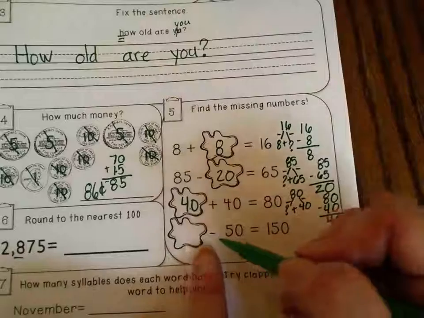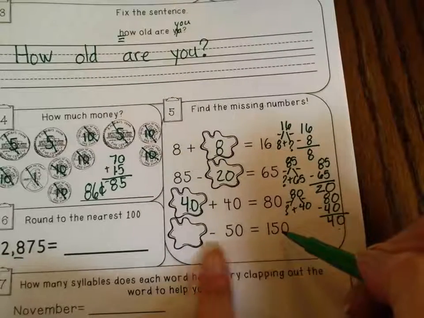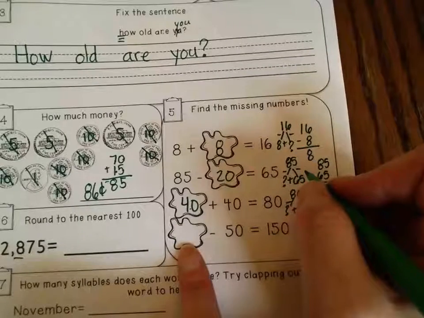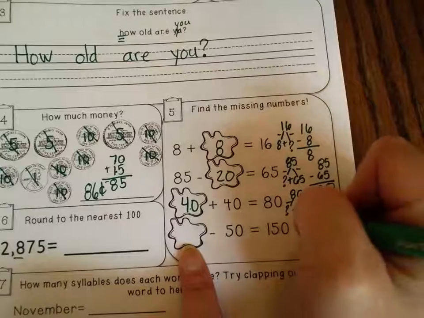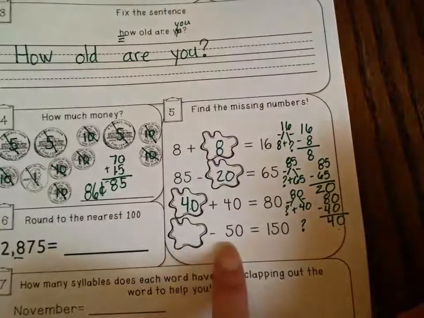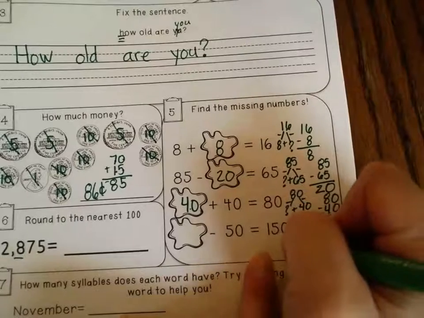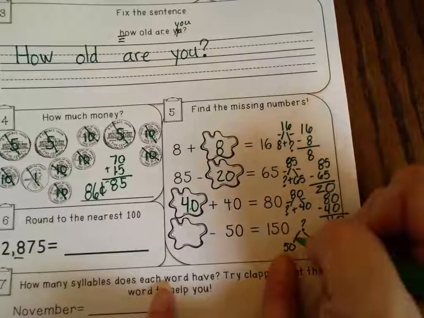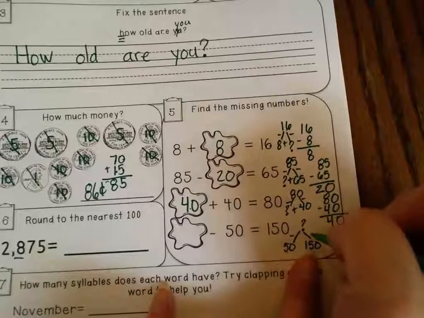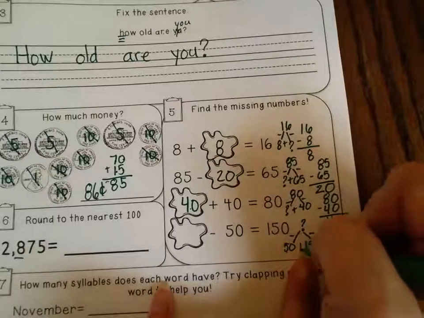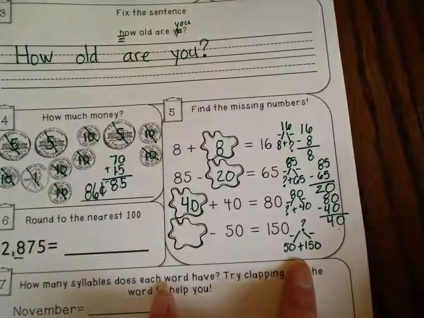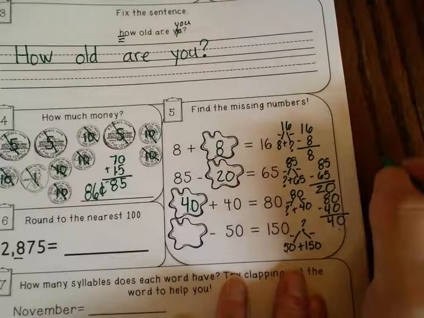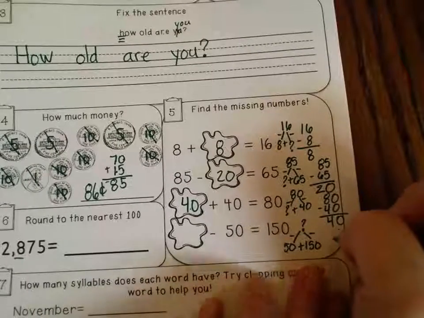Okay, last one. What minus 50 equals 150. Okay, this is subtraction. So our beginning number, our front number of the subtraction problem goes at the top, which is a mystery. Okay, and then the two parts of it are 50 and 150. And I know I can subtract from here, or I can subtract from here, or I can add here. 50 plus 150. I'm going to write that down, and I'm going to line it up.